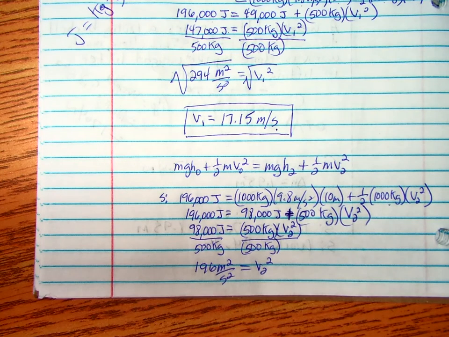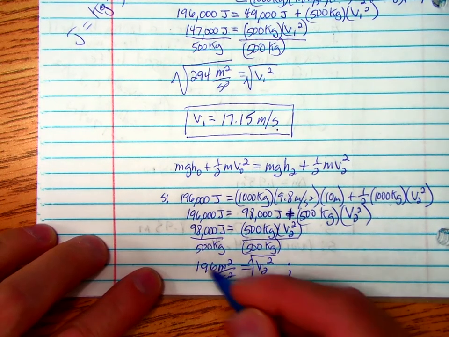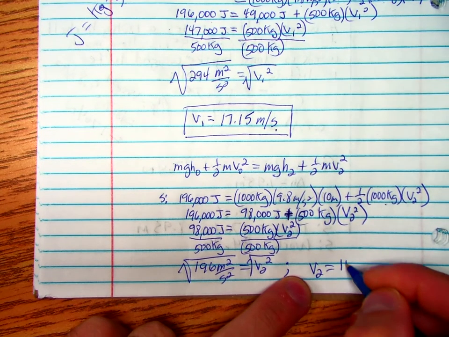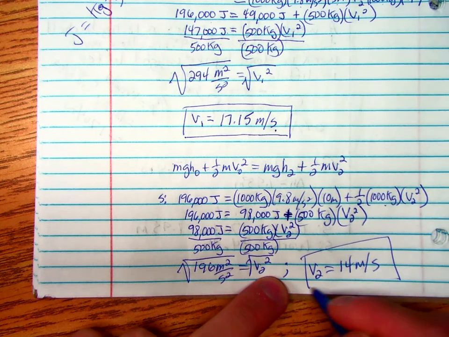And then get V2 by itself. Take the square root of both sides, and you get V2 equals 14 meters per second. Okay.